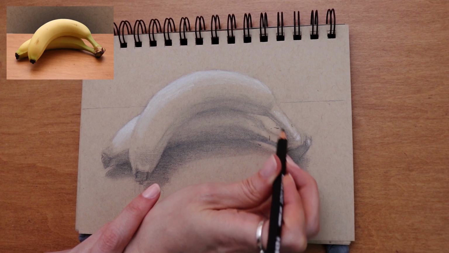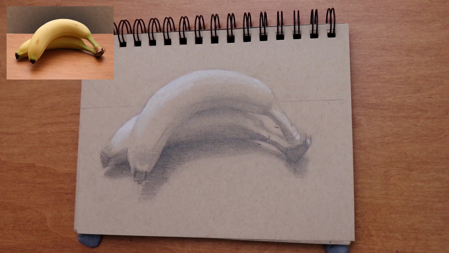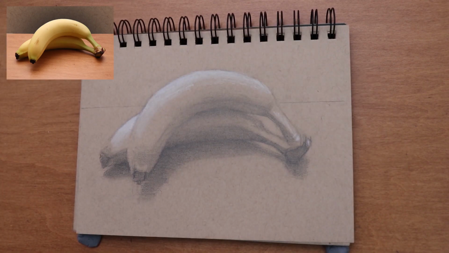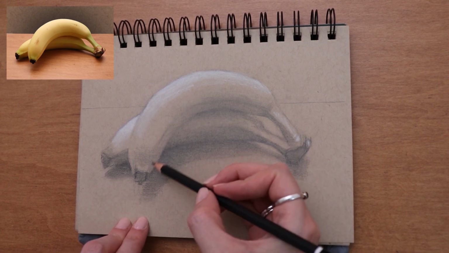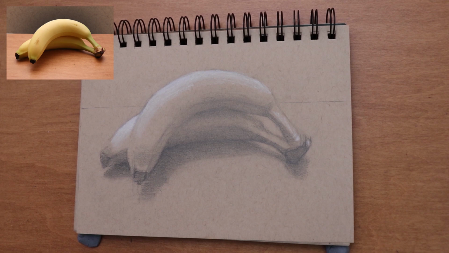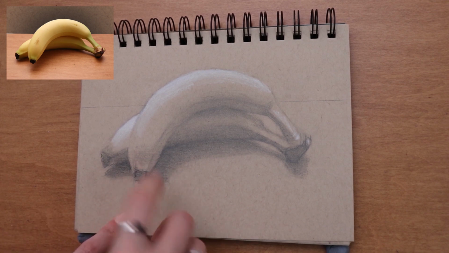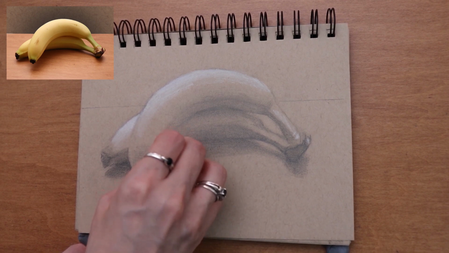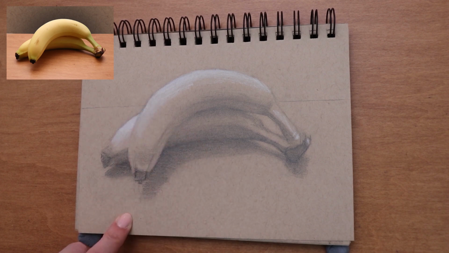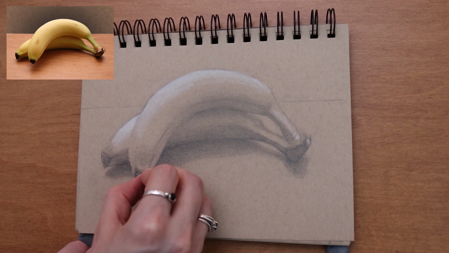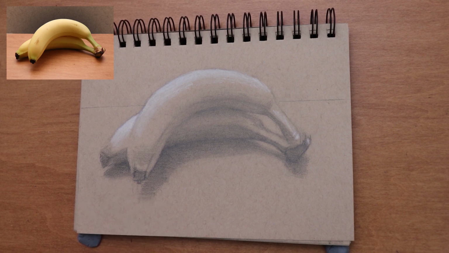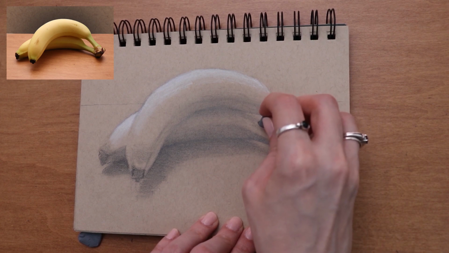Cleaning up that stem. Okay, brush away that eraser peel. Okay. I love how this top banana is hanging over the tabletop. So that shows dimension with that distance between its dropped shadow and it. Cleaning up little spaces in between.